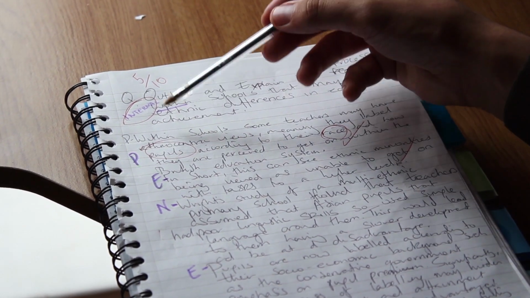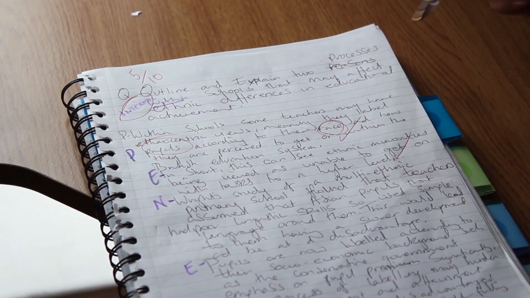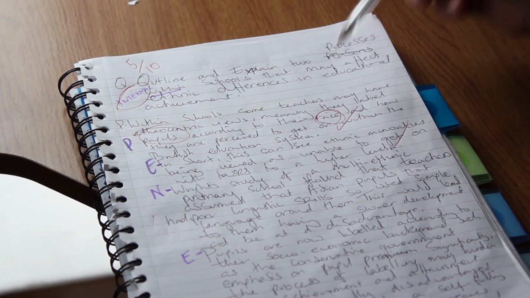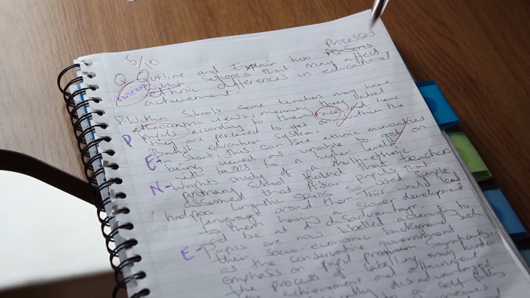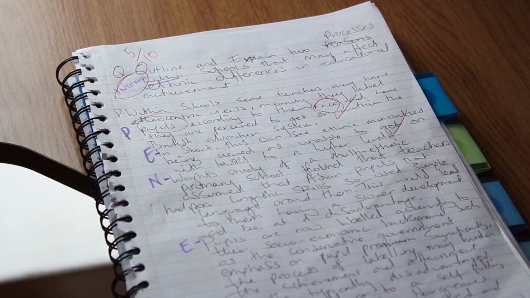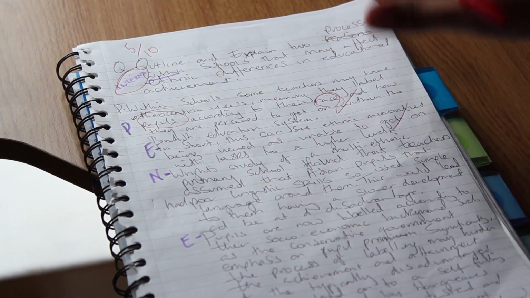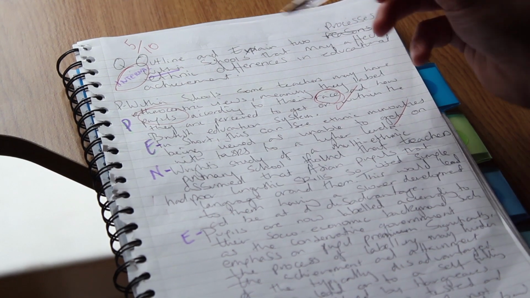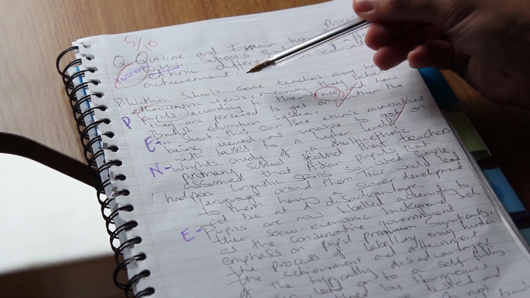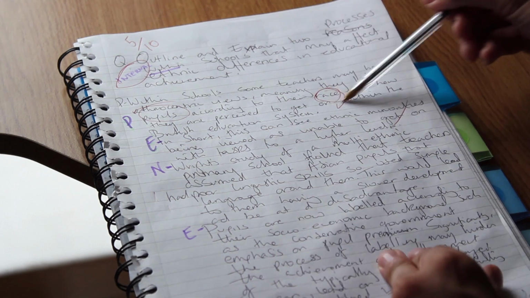So with my point here, within schools, some teachers may have ethnocentric views, meaning they label pupils according to their race and how they are perceived to get on within the education system or the British education system. Now my point is directly answering the question. I'm talking about what happens within schools. I'm talking about race here, a keyword there, race.